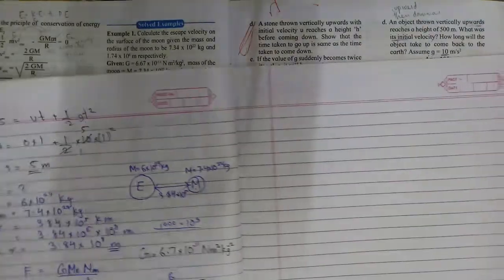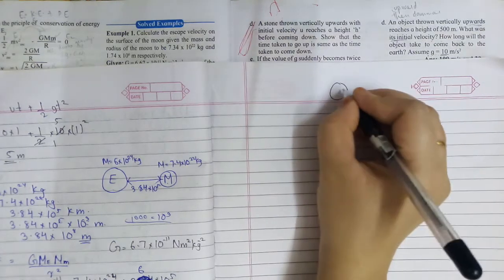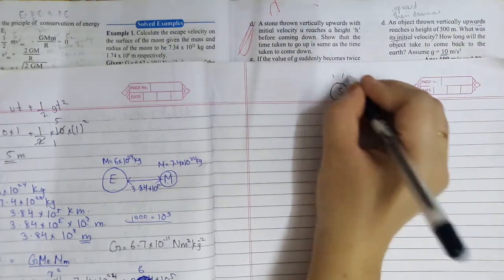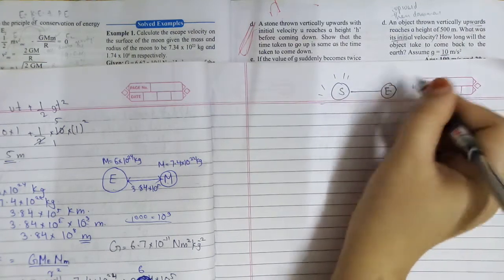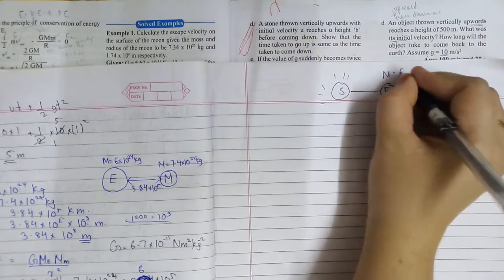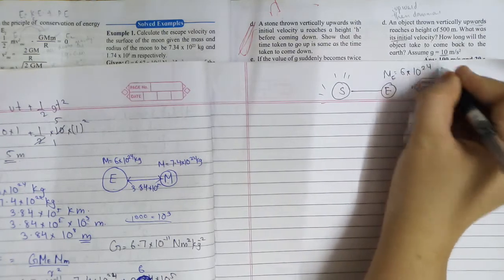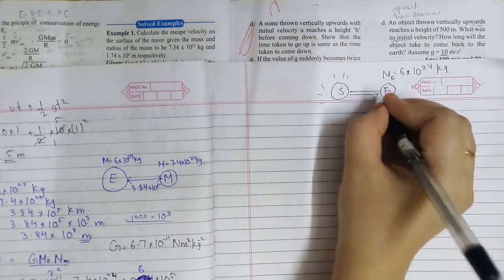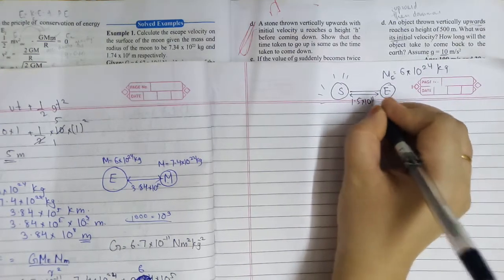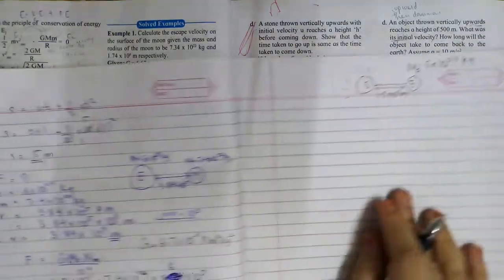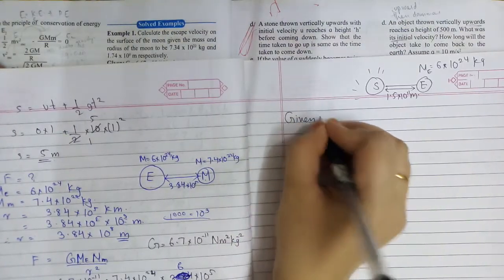Now let's start solving. First I will make a rough diagram. This is the sun, and this is the earth. The mass of the earth is given, that is 6 into 10 raised to 24 kg, and the distance between the sun and the earth is 1.5 into 10 to the power 11 meter. And gravitational force is also given. First we will write all the given data.